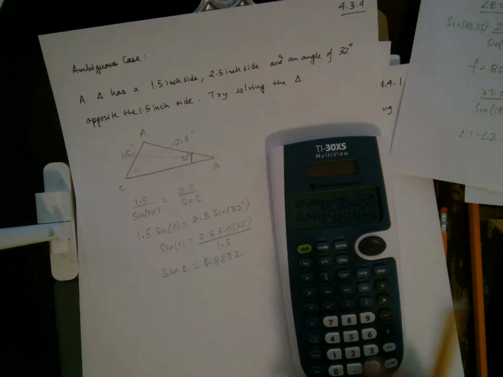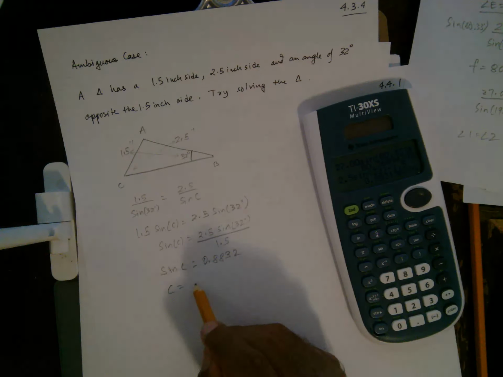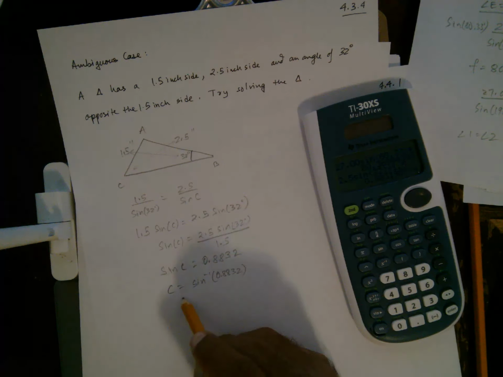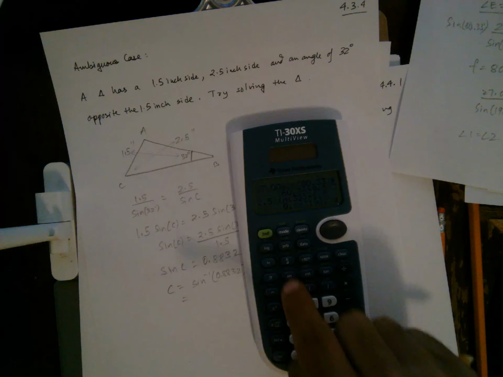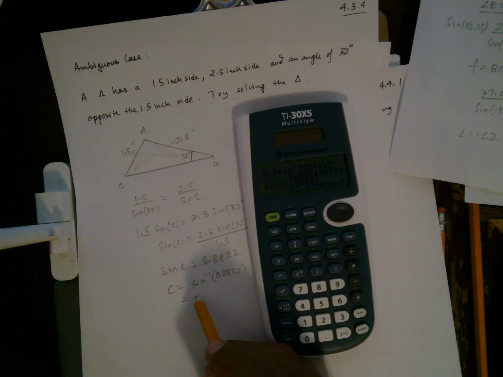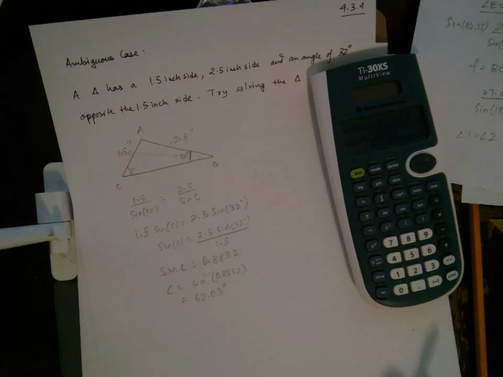Now at this point, remember, if you have sine C, you can find the angle by using the inverse function. So sine inverse of 0.8832 is 62.03 degrees. So I can find that to be 62.03 degrees.